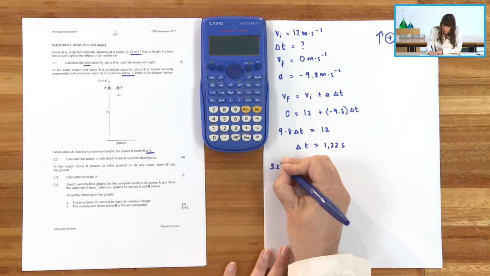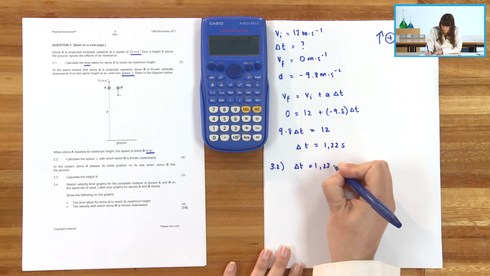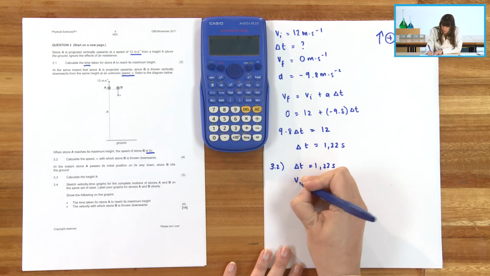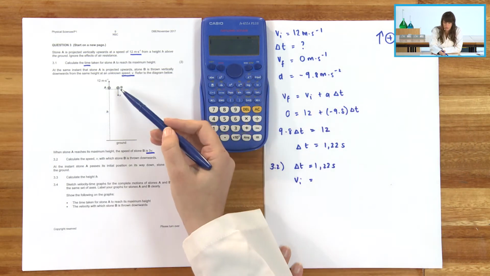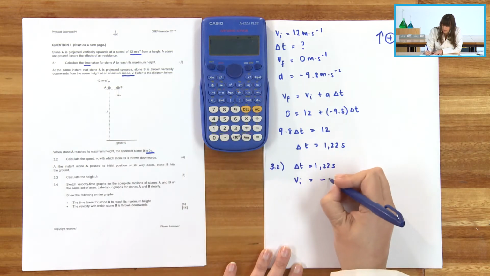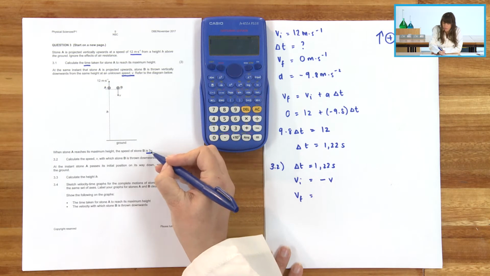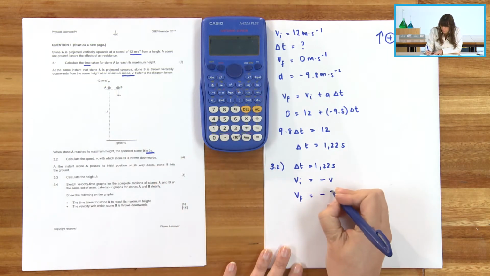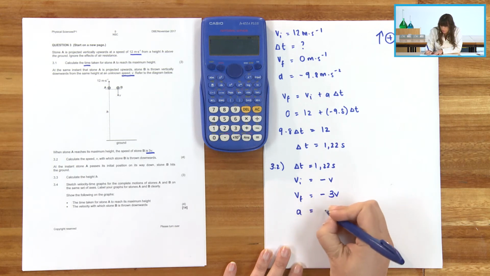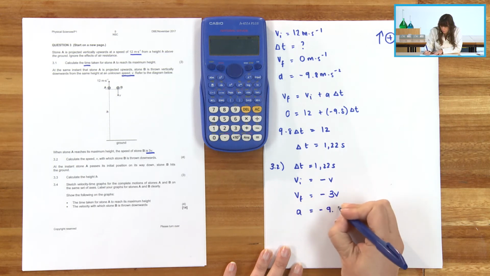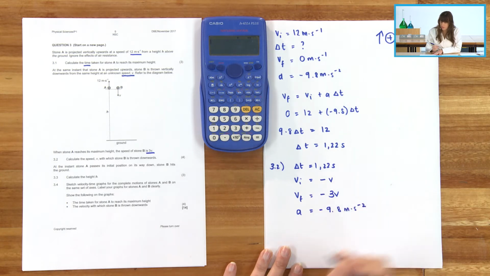So for question 3.2, we've got that time is equal to 1,22 seconds. Remember, we've chosen up as positive. It was thrown down, so our initial velocity is negative v. Our final velocity is 3v, but it's still moving down, so it's negative 3v. And as always, our acceleration is negative 9.8 meters per second squared.